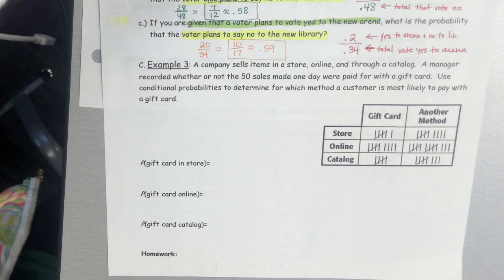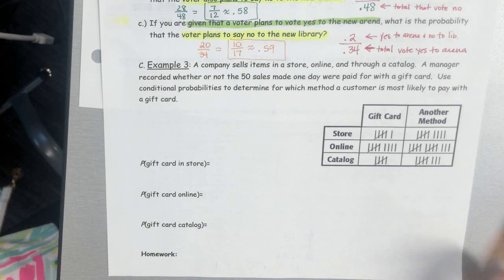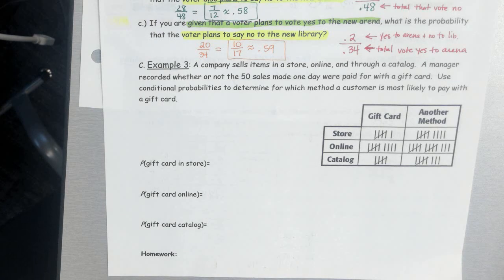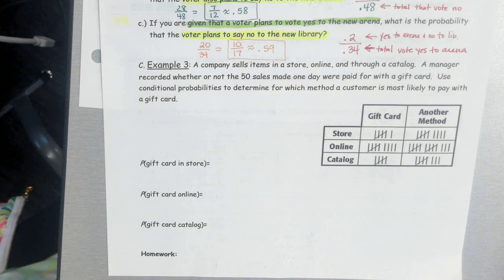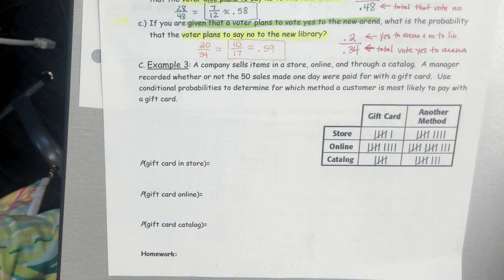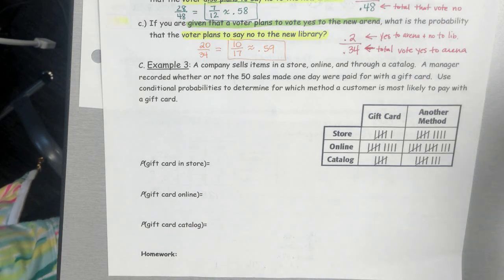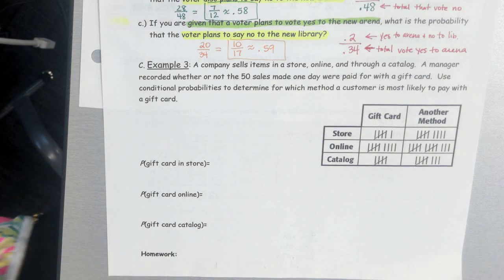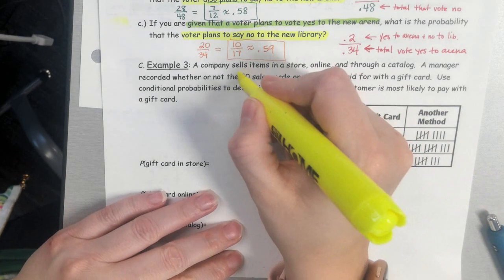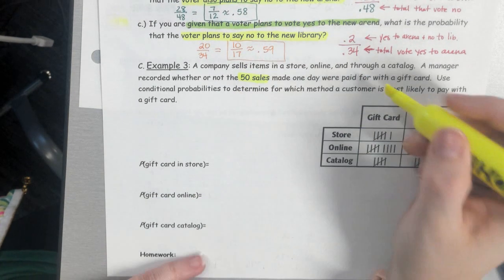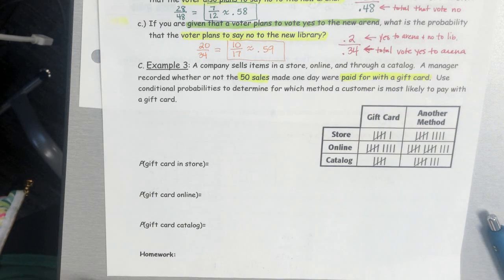Alright, then the last example on this one is about a company, and the company sells items in the actual store, online, and through a catalog. I know, the last time you guys ordered through a catalog? Been a while? Okay, so the manager looked at the sales, and there were 50 made that day, and looked to see which ones were paid for with a gift card.